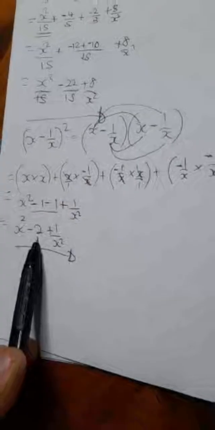So here we are. We have managed to add the two negatives together to get a minus 2.